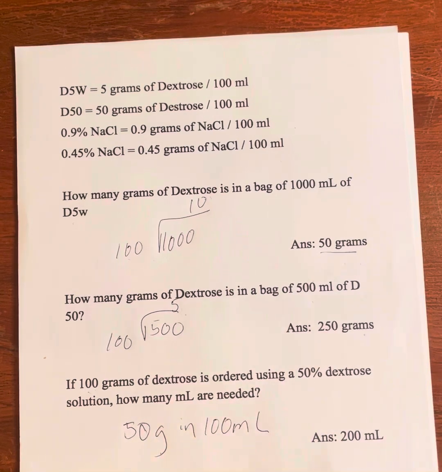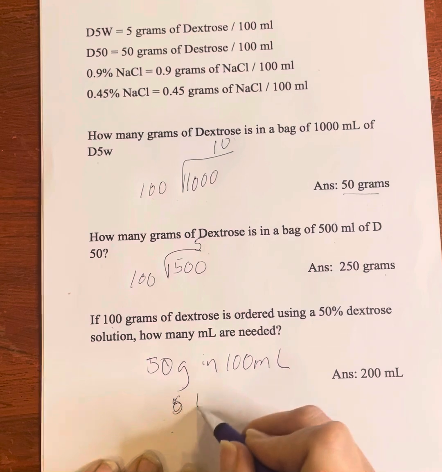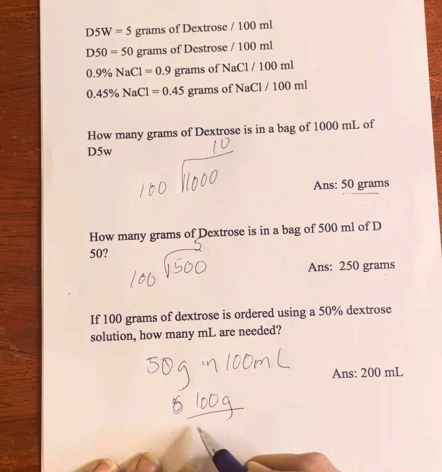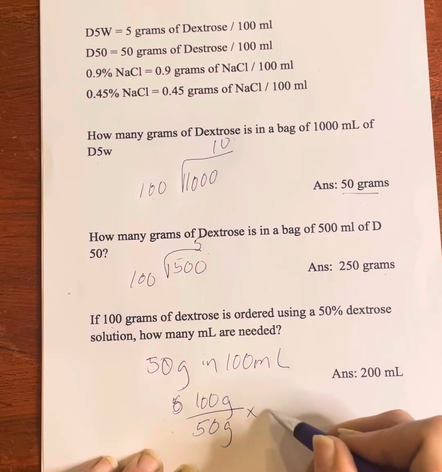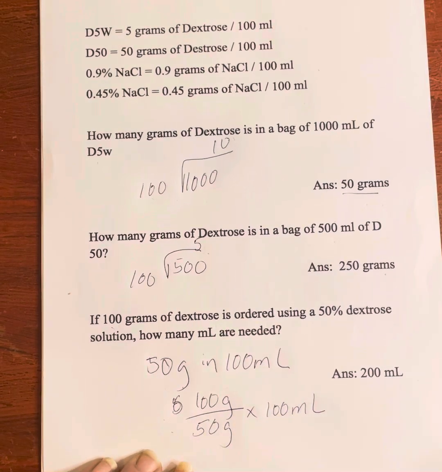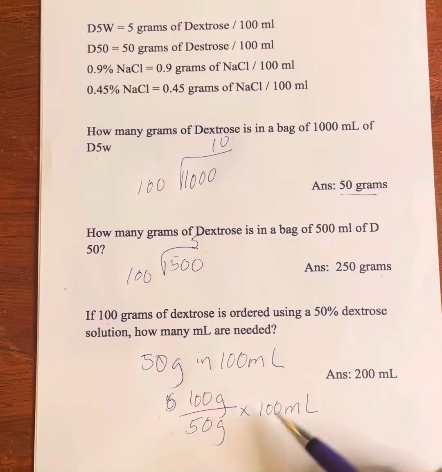So we can set this up as a problem. What he wants is 100 grams. What we have is 50 grams per 100 mLs. And then we'll do the math.